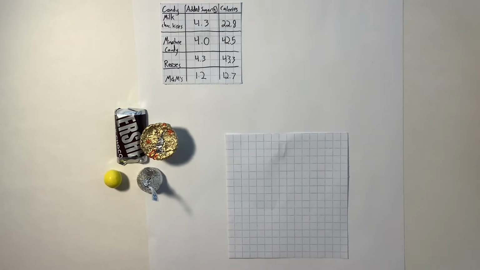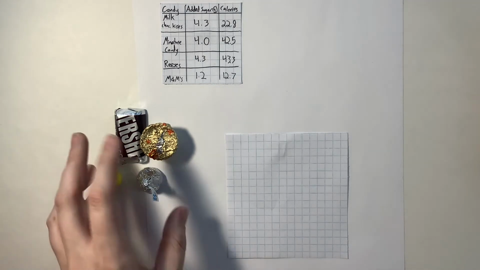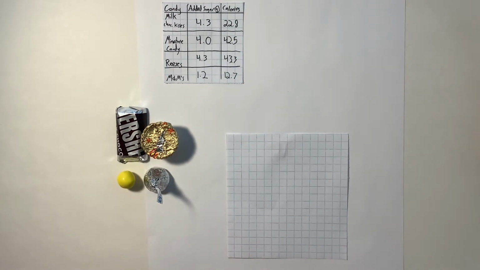A correlation between two data sets is not exactly causation. It might be, but sometimes it's another factor that causes that correlation. So here I have several pieces of candy, and I went through and figured out how many added sugars and how many calories per piece of candy.